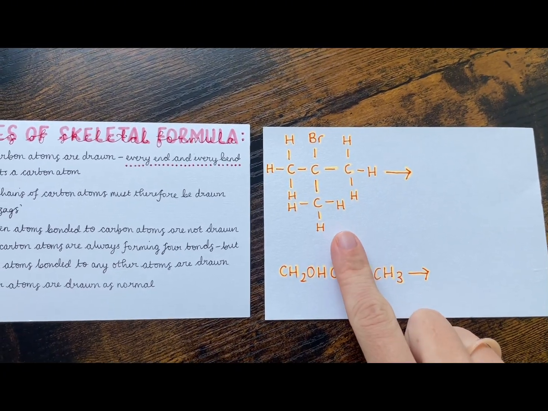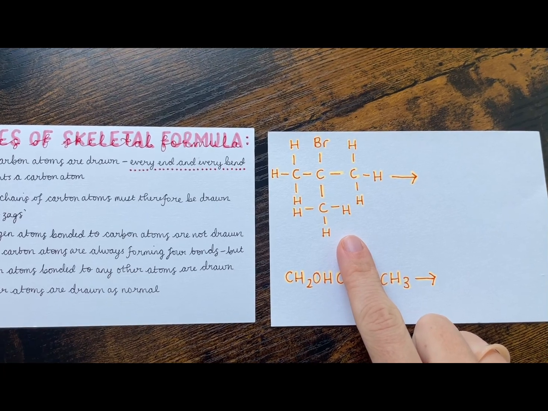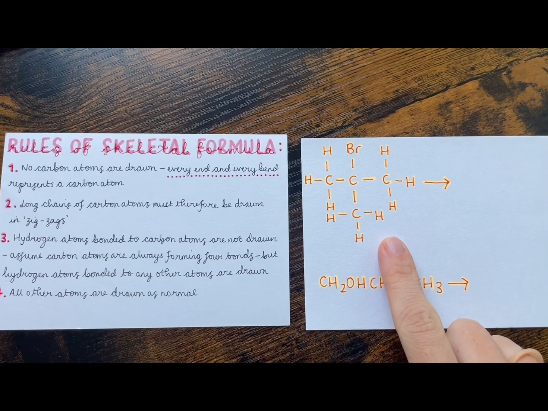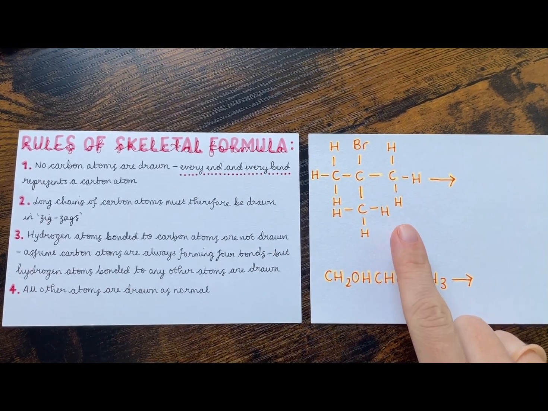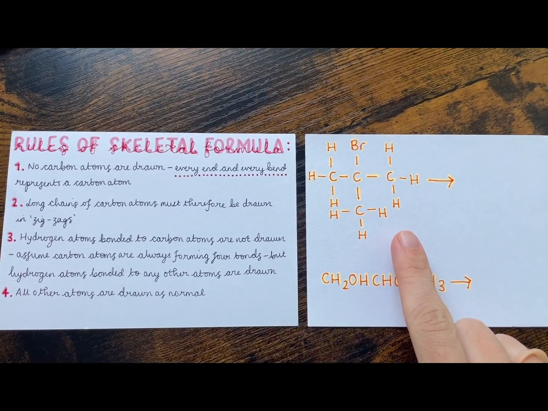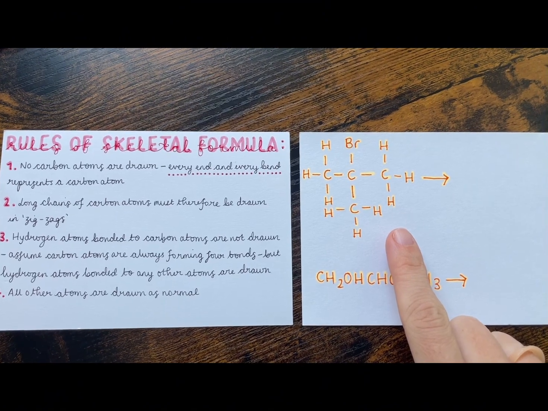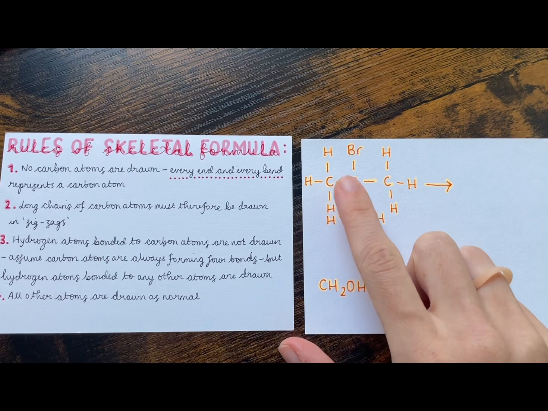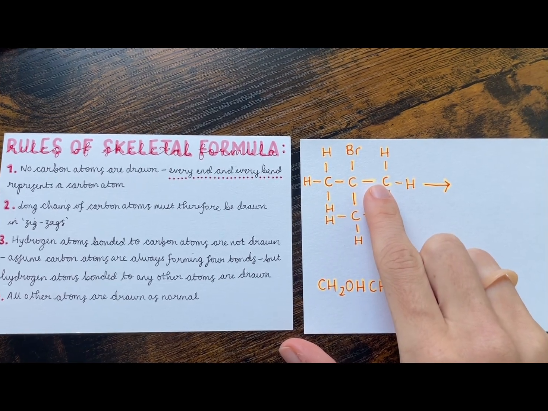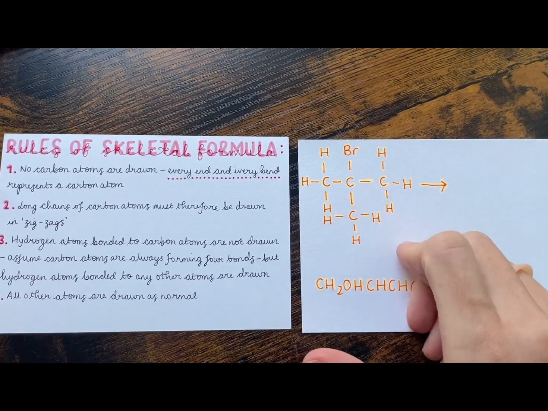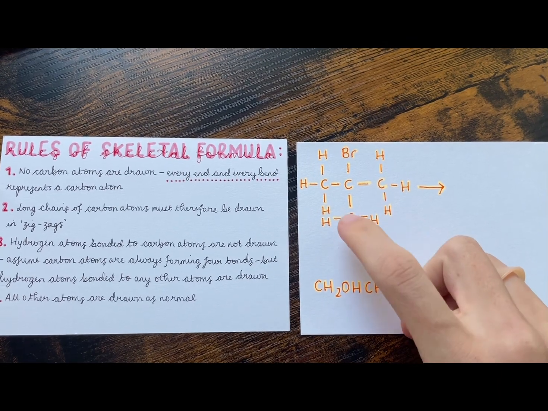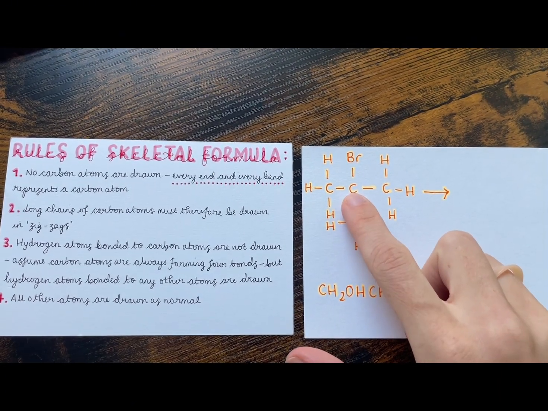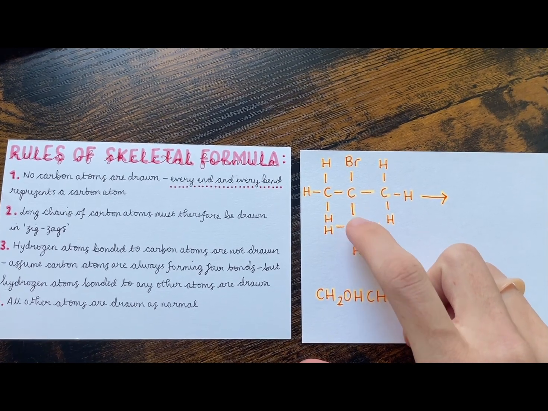With the top one, we've already got it in displayed formula. So now we need to think about how do I convert that into skeletal. So we're not going to show any of the carbon atoms, but we're going to have to draw a zigzag chain of carbon where every end and every bend represents a carbon. So my longest chain is 3. So my zigzag is going to just be like a chevron. And then I've got this methyl group as well.